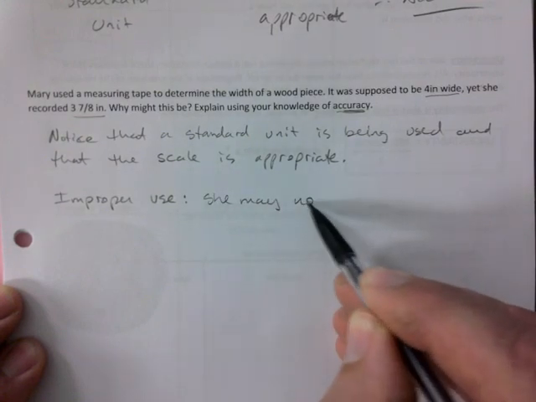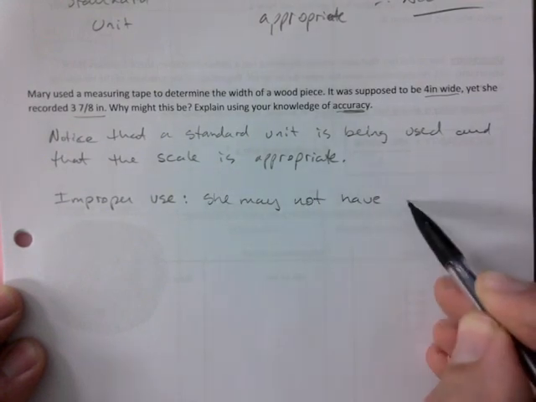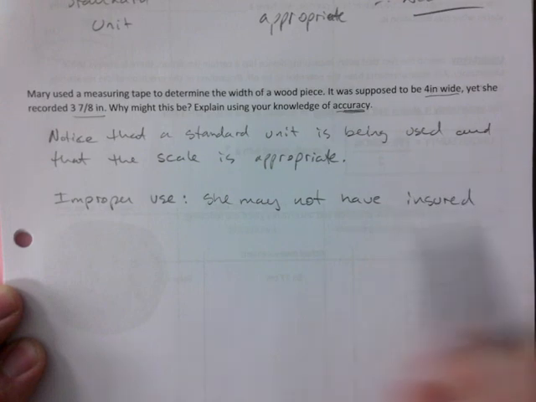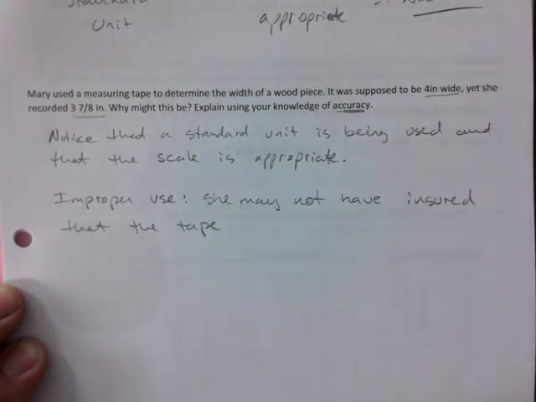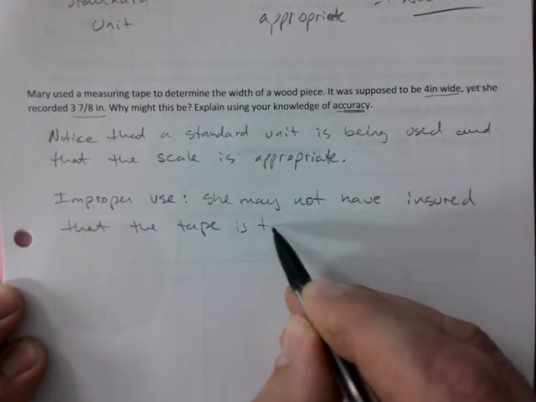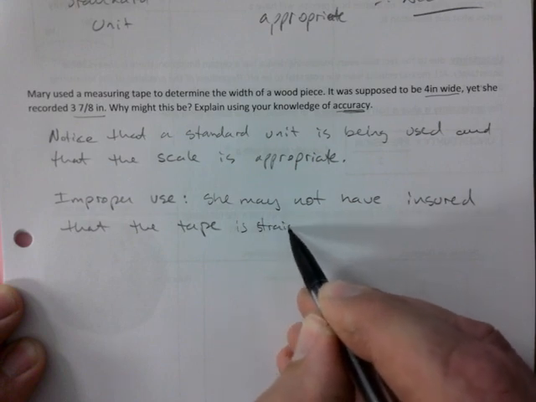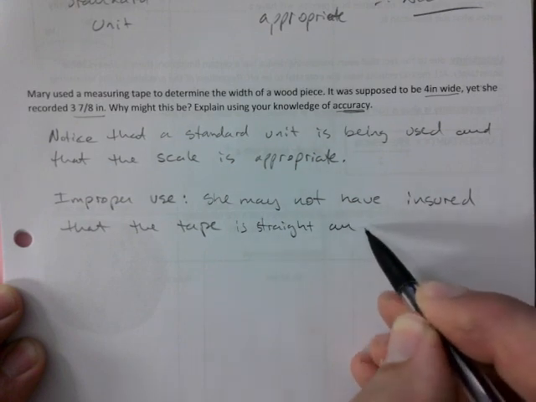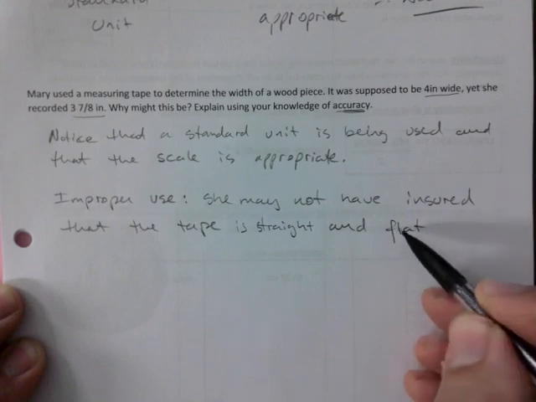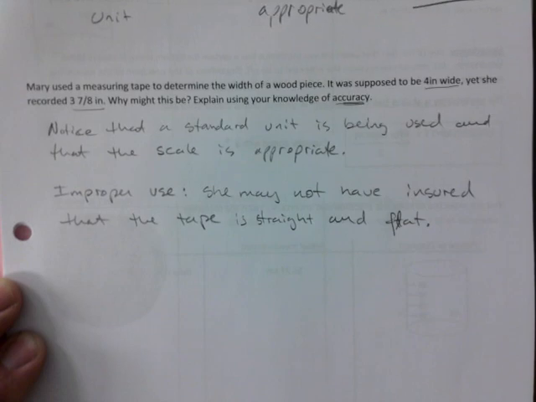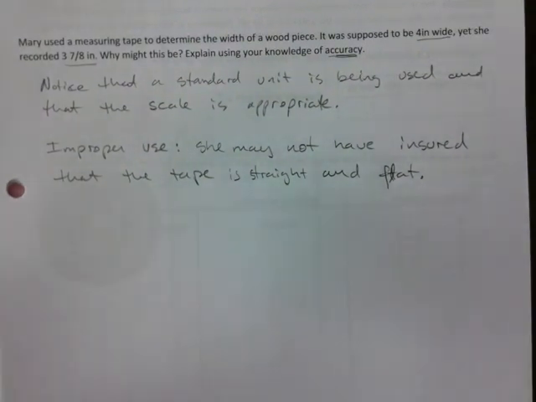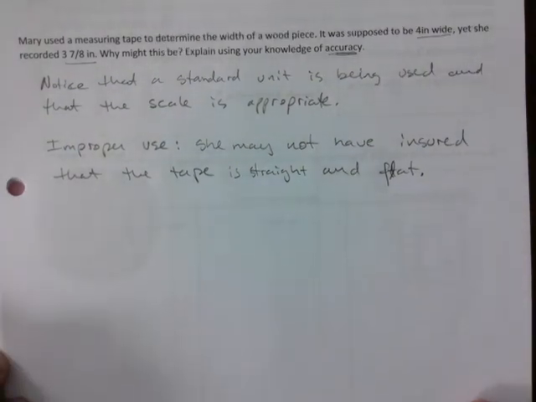She may not have, right, ensured that the tape is straight and flat. Oop, what happened there? It's flat. So if you didn't make sure the tape is flat on the piece of wood, completely straight, then that may have affected it. That's why she's off. Right?